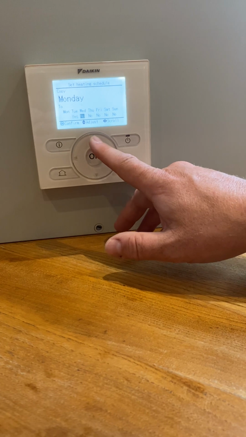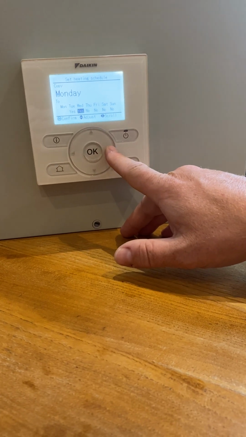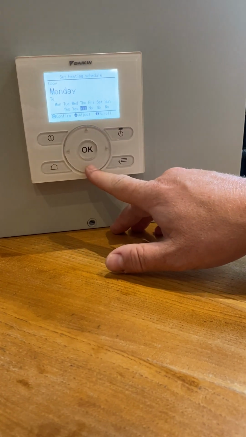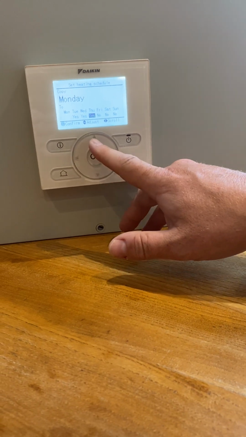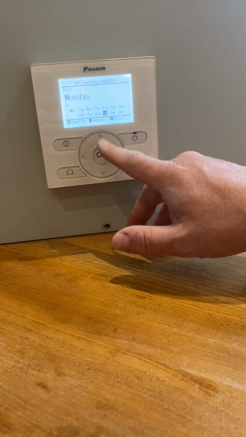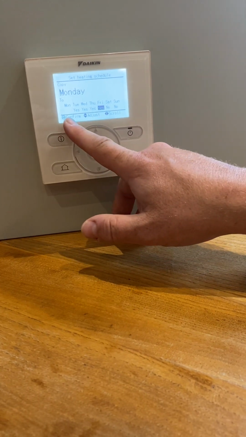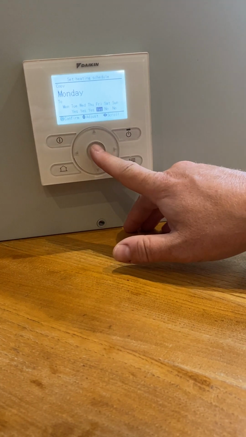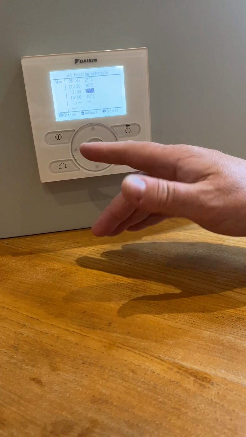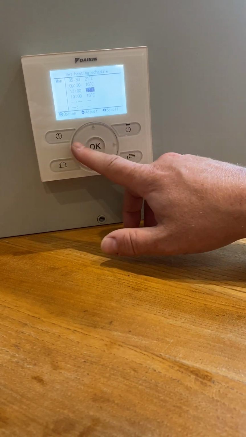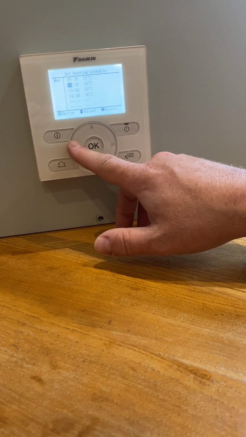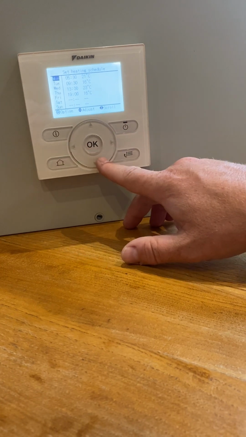I could just come across here, again, so I'm toggling across with the right hand arrow key, press up or down to change between yes and no. If I wanted to make Monday to Friday the same, I'd change all them to yes. It's telling me now OK means confirm, so if I press OK, that's those saved now on those days. I'll just go back to my day there now.